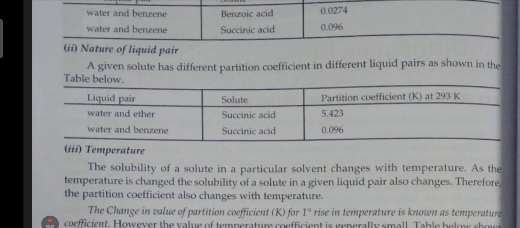Now we will discuss nature of liquid pair. A given solute has different partition coefficient with different liquid pairs, as shown in the figure. When water and ether are taken as the liquid pair and succinic acid is dissolved in them, the partition coefficient is 5.423. When water and benzene are taken as the liquid pair and the solute is succinic acid, its partition coefficient is 0.096. Here we can see different partition coefficients in different liquid pairs.